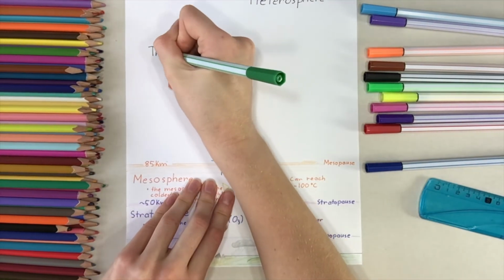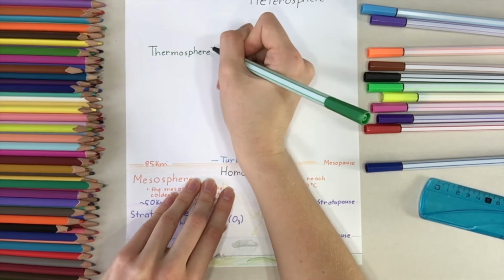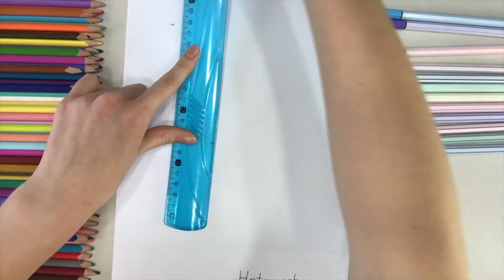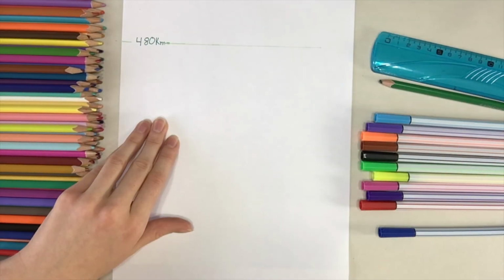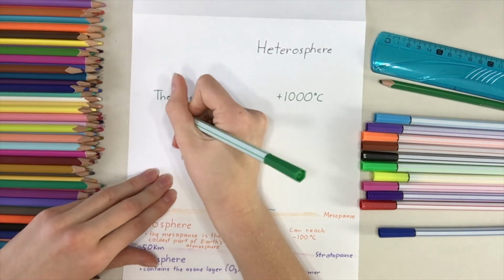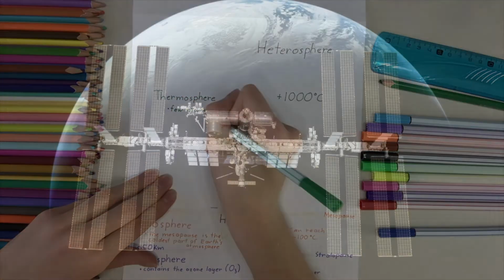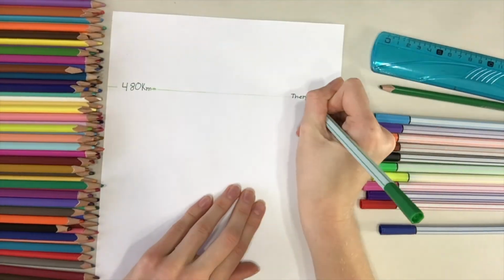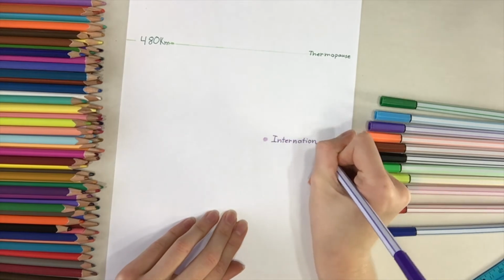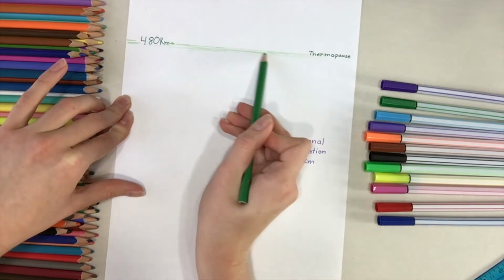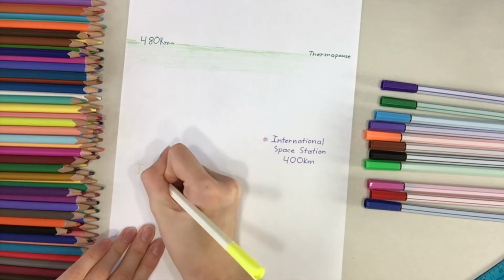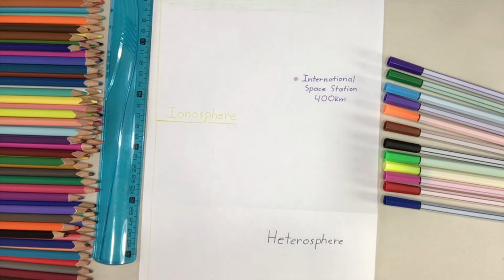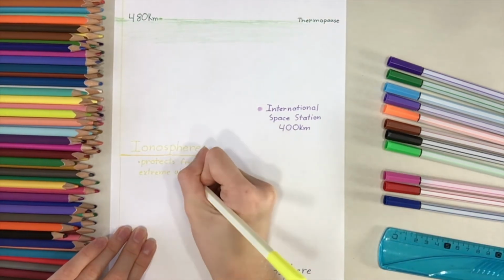The molecules and atoms in the thermosphere can exceed temperatures of 1000 degrees Celsius. The thermopause, the edge of the thermosphere, is at 480 kilometers. There are very few atoms in the thermosphere, so the air is considered thin. It is in the thermosphere that the International Space Station orbits, and satellites orbit in this layer or the layer just above. Within the thermosphere is the ionosphere, which protects people from extreme ultraviolet rays. The ionosphere is also used to reflect radio waves, so it plays a major role in our modern communication.